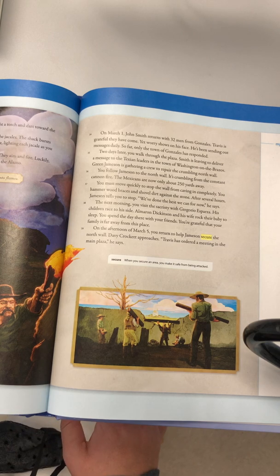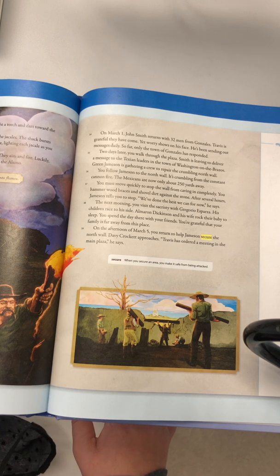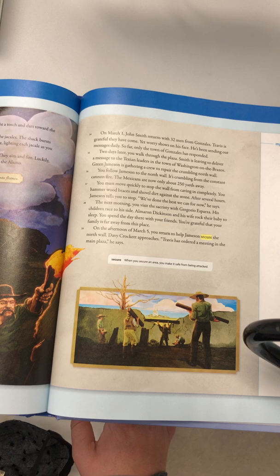Anyway, it says you touch your torch to the walls of one of the jacales. The shack bursts into flames. You move quickly through the village, lighting each jacale as you go. Soon, La Villa is a fiery scene.